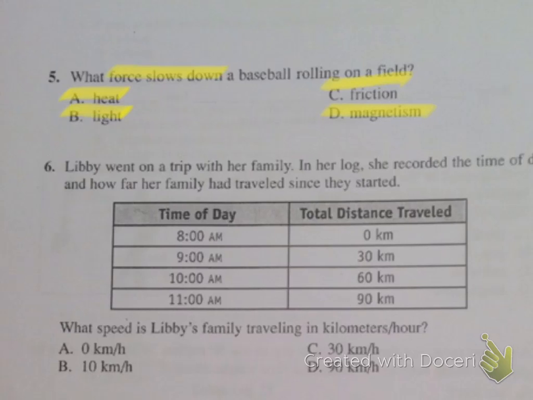Question number 6. Libby went on a trip with her family. In her log, she recorded the time of day and how far her family had traveled since they started. If you look at the table, the first column indicates the time of day, going from 8 o'clock a.m. to 9 o'clock a.m. to 10 o'clock a.m. to 11 o'clock a.m. Notice the pattern. Then the next column states the total distance traveled. We have 0 kilometers to 30 kilometers to 60 kilometers to 90 kilometers. Again, notice the pattern.